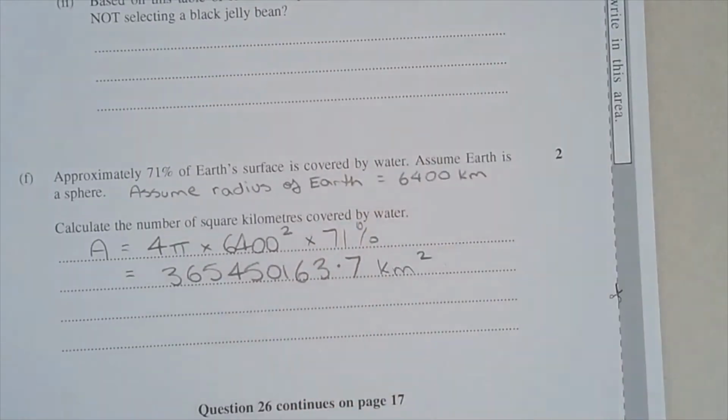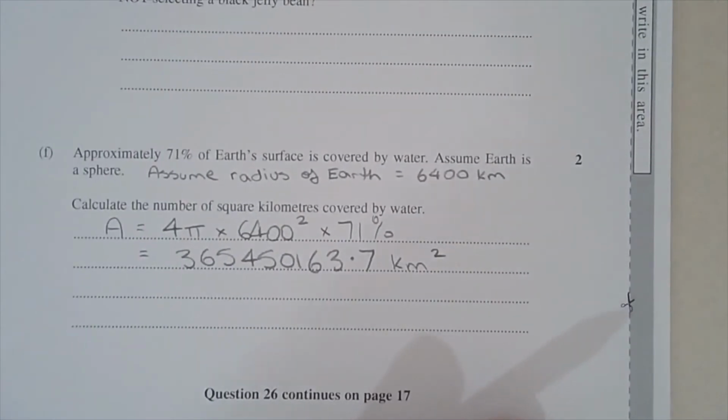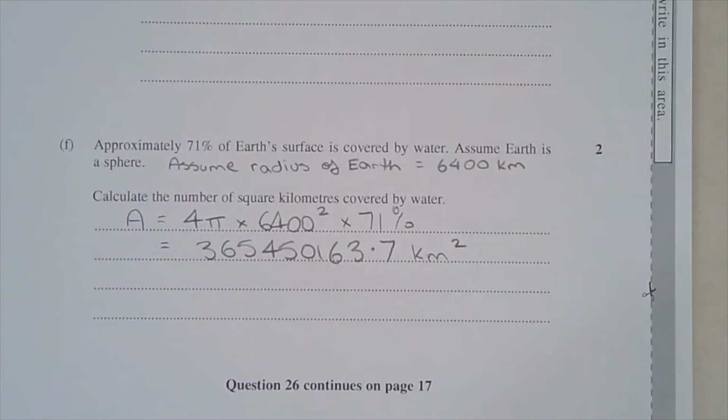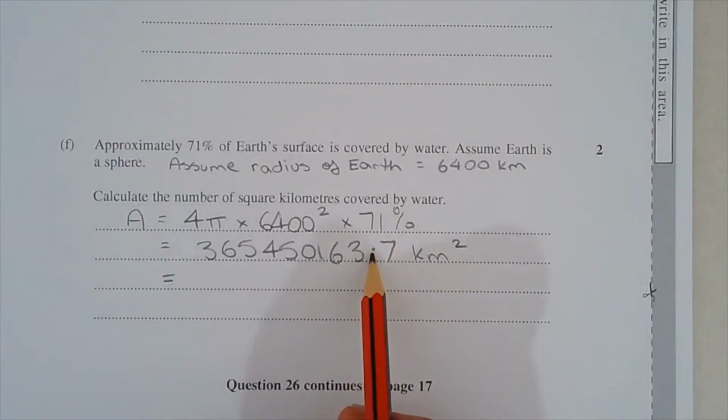Okay, square kilometers. If we wanted to round that to so many significant figures and use scientific notation to express the answer, in the NESA solution it's expressed in scientific notation. This is sort of more the exact solution, but if you wanted to round this to, say, 2 significant figures and in scientific notation or standard form, let's have a look and see how we do this.